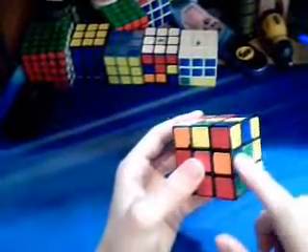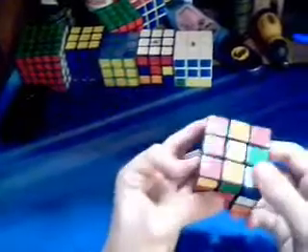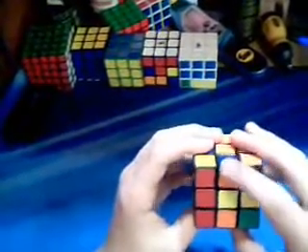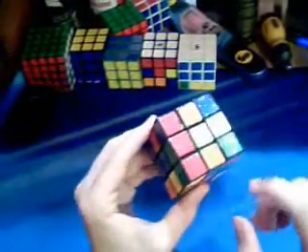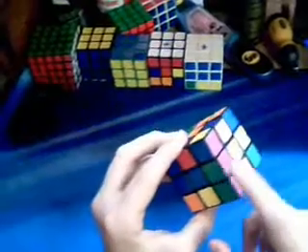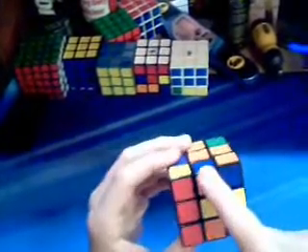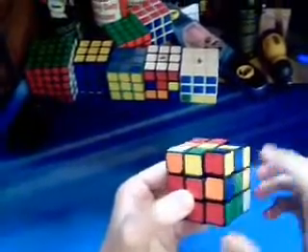So let's see where this blue and orange was before we inserted it, so we can put the right piece in there and complete the F2L pair. This is where it was before the insertion. And the edge to this corner is right here. So if we put this edge right here, we would be able to do the R U R prime algorithm, and both of them will be in there.